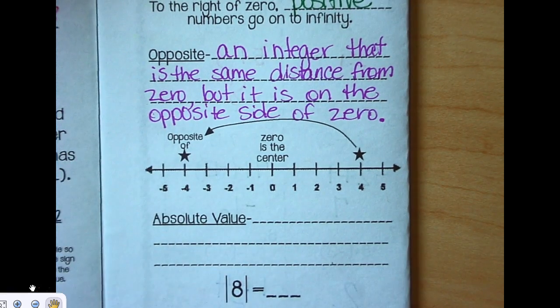All right, we already talked about absolute value. What is absolute value? Distance from 0. I want you to also put on there that it is always positive. Absolute value is always positive.